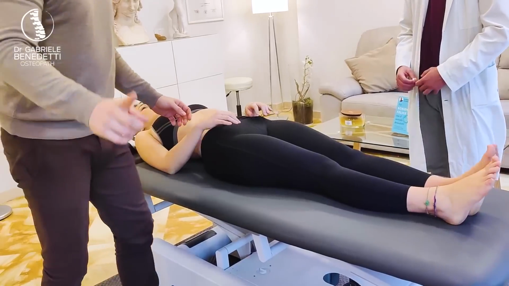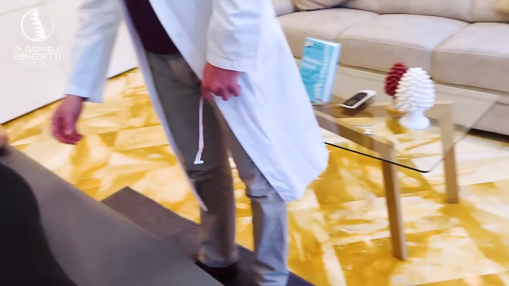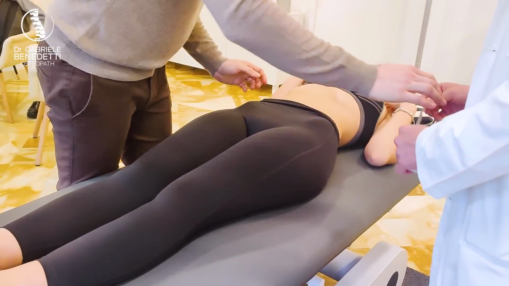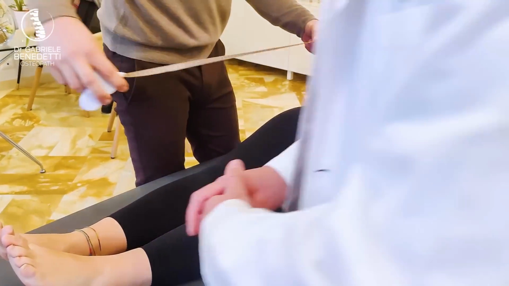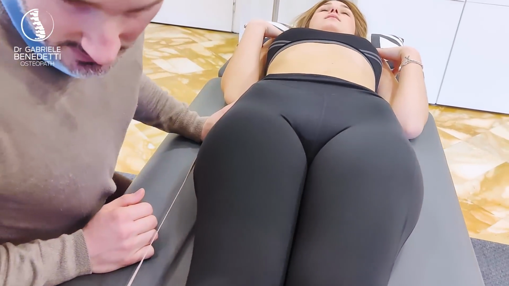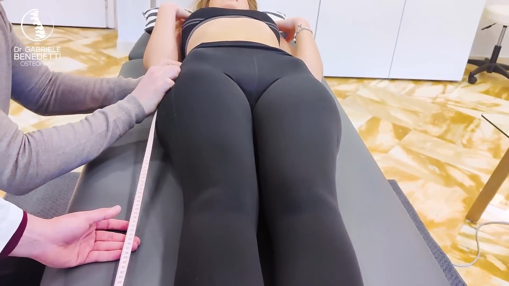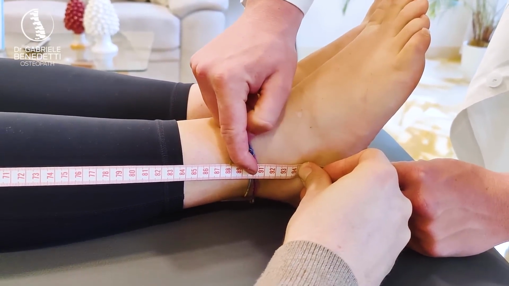Okay. Let's check the hips together. In this case it's the iliac bone. In this case it came backwards, so I would like to test this one first. Okay, let's go. How much was this? 89. Okay, so let's go again. 93. 94.